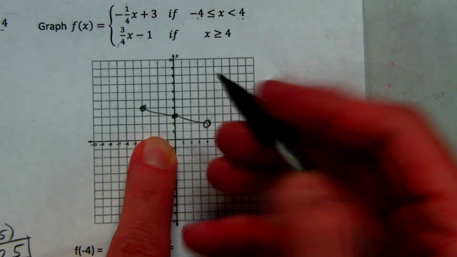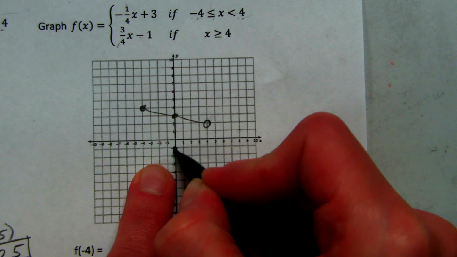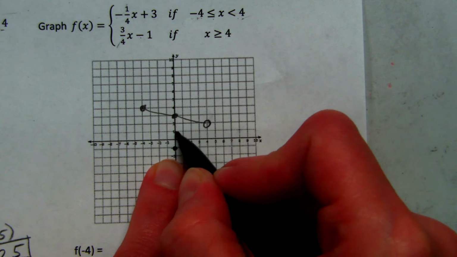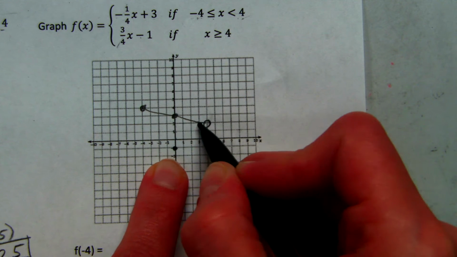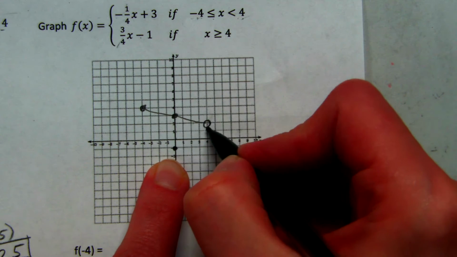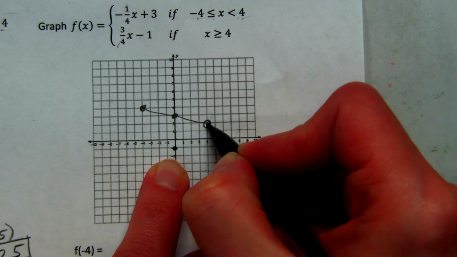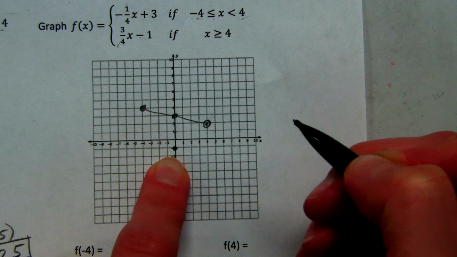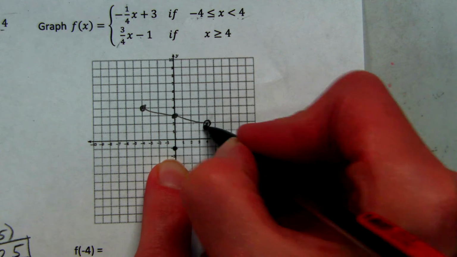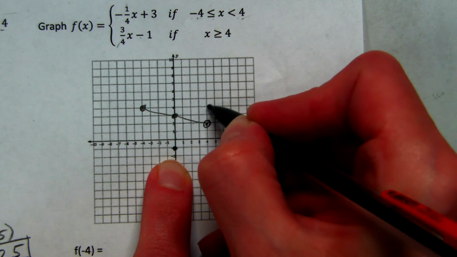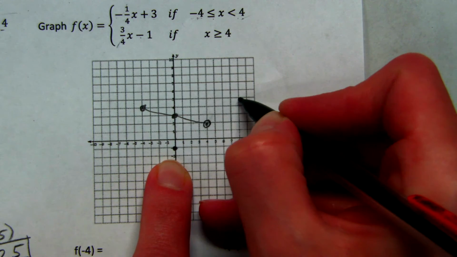3/4 x minus 1. So you start at negative 1, go up 1, 2, 3, over 1, 2, 3, 4. And so there's a point sort of in the middle of that, so I just kind of put a bullseye there and figure it out later. And then do another one up 1, 2, 3, over 1, 2, 3, 4.